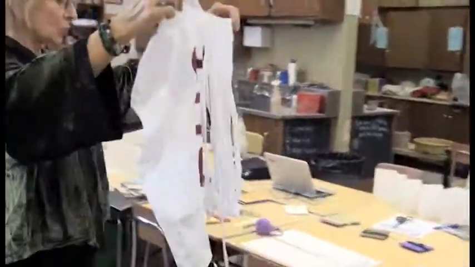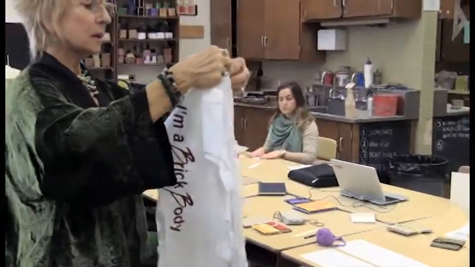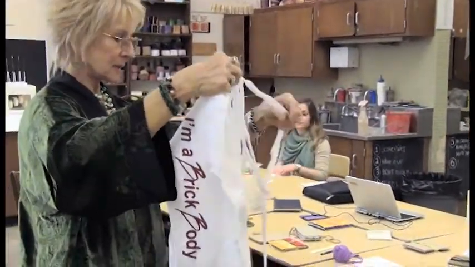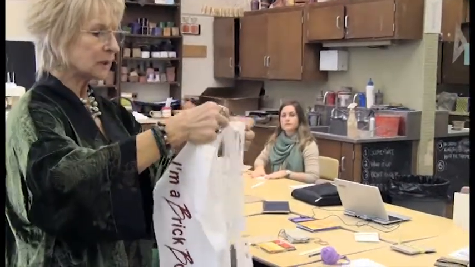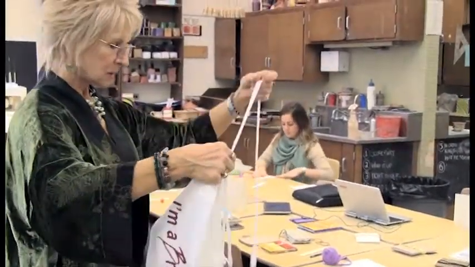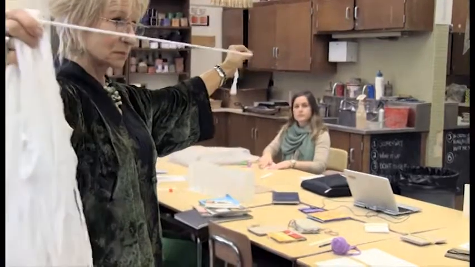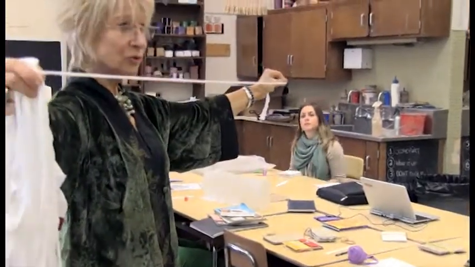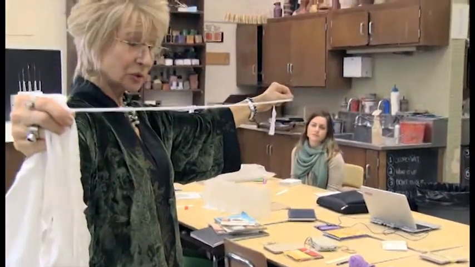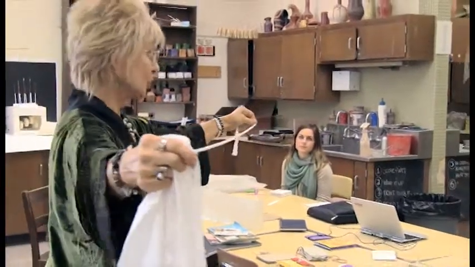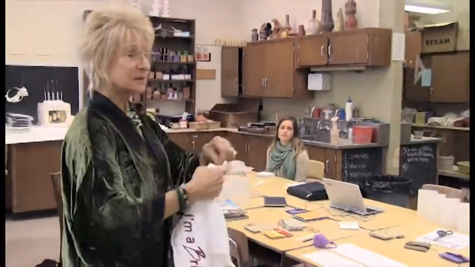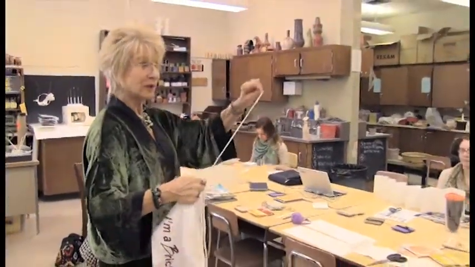And once I have this, I can make one continuous strip. And if you want to know how to do that, search T-shirt yarn on YouTube, because there will be a YouTube video.